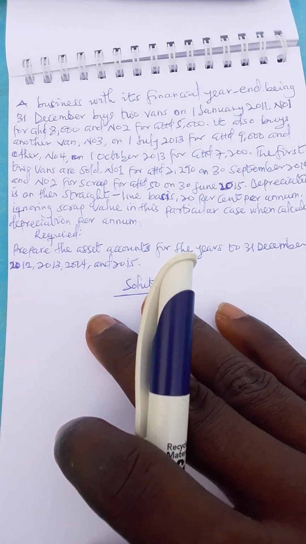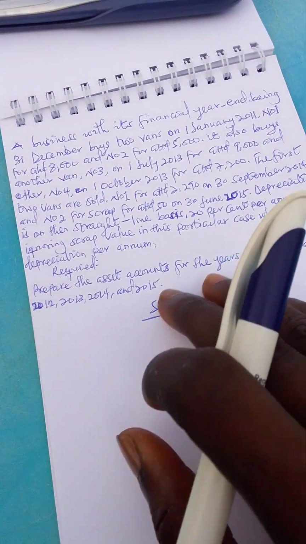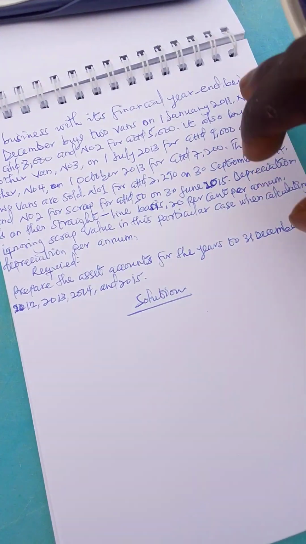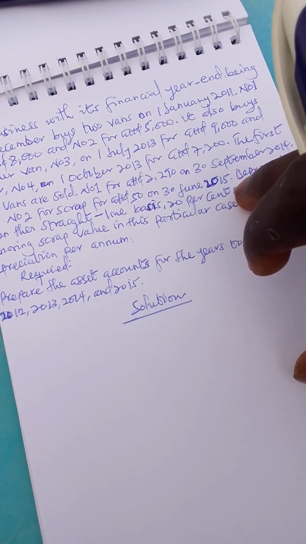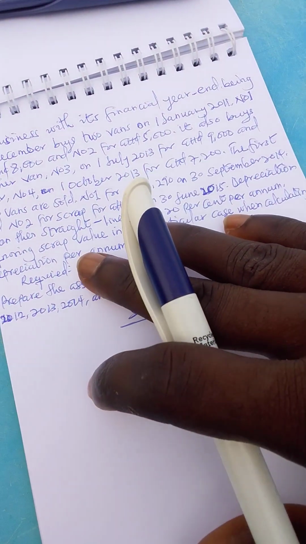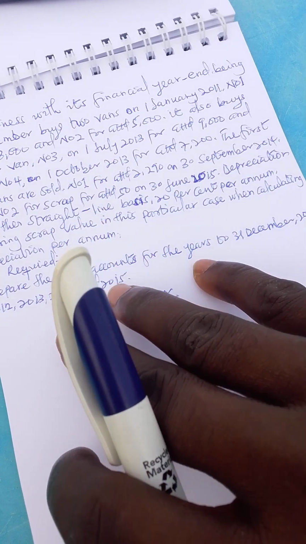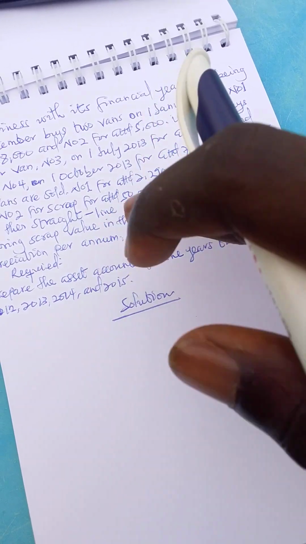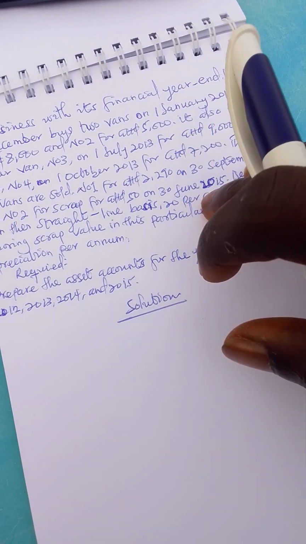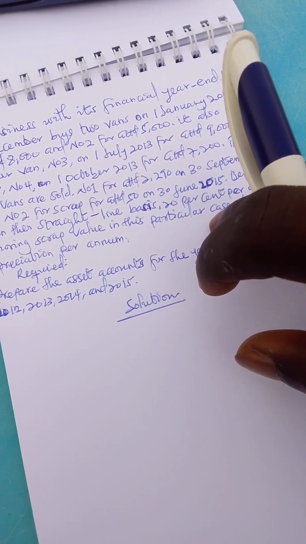So there is a question. The question is particularly based on four assets that were purchased within some years, every asset and the year that it was purchased and the date that includes.